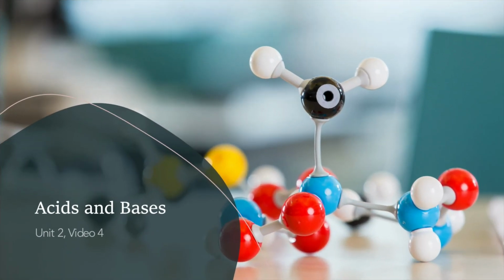That's it for Unit 2, Acids and Bases. In the next lesson, we will move on to Unit 3, Macromolecules. See you then.